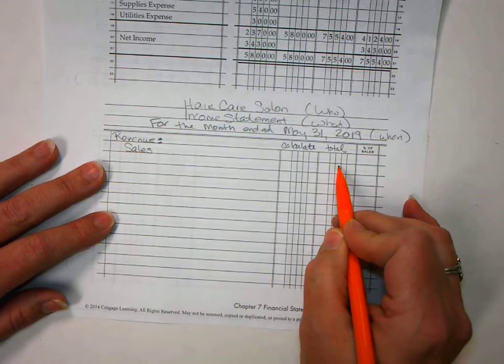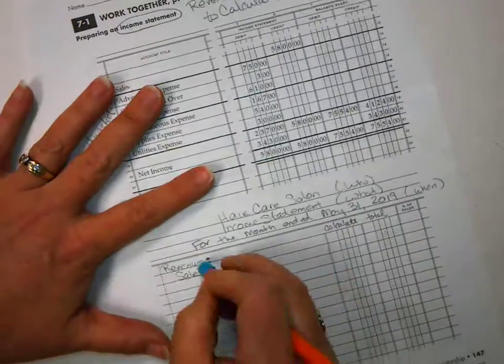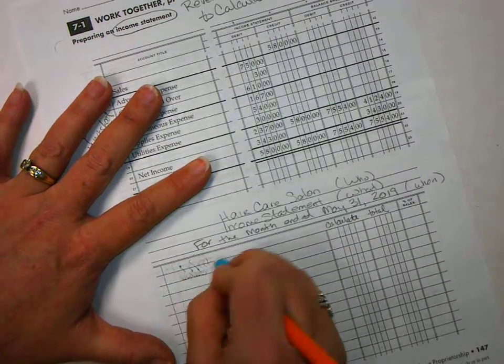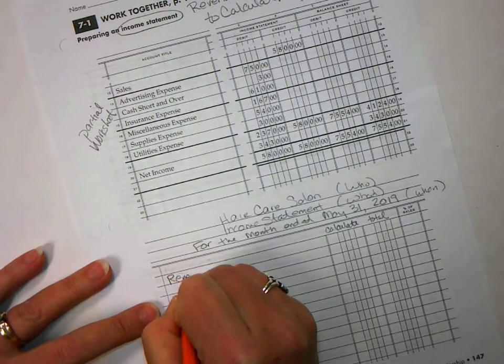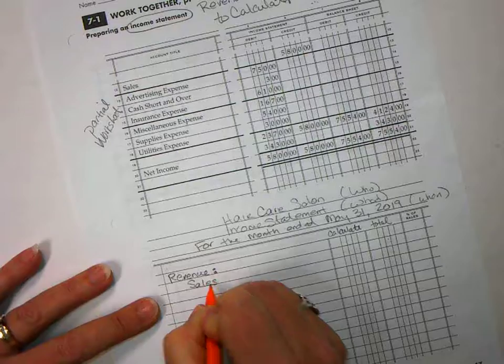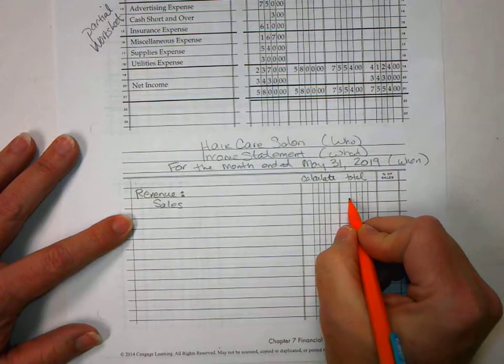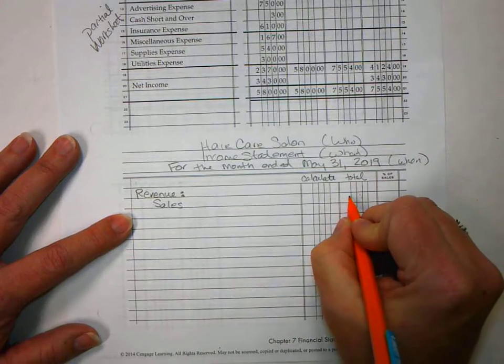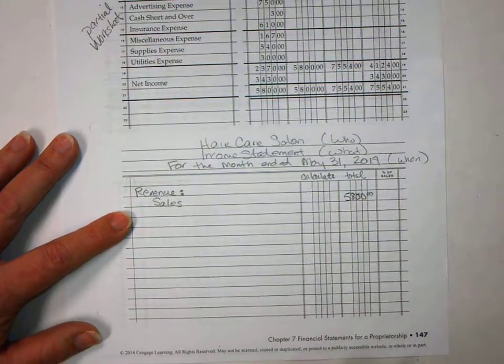No, so it just needs to go straight to the total column. Oh, I did that. Y'all didn't do that, did you? I used that wrong line. Did y'all do it too? Did I make you do it? Okay, and we're going all the way over to the total column because there's nothing to calculate. There's only one number for revenue.